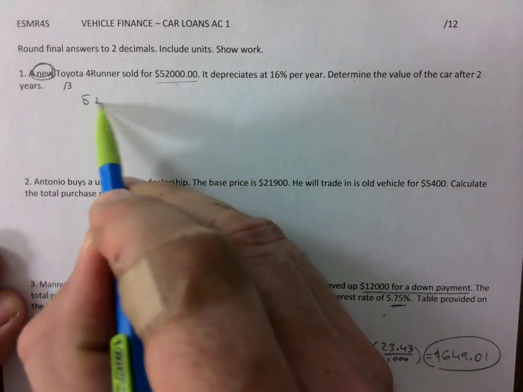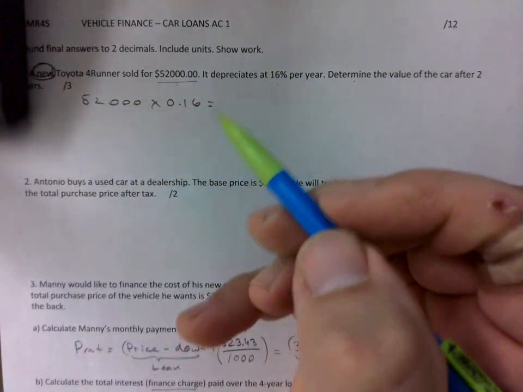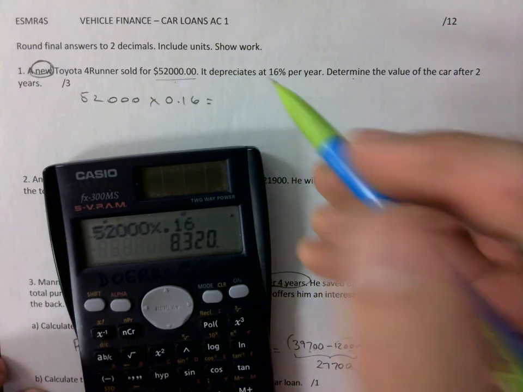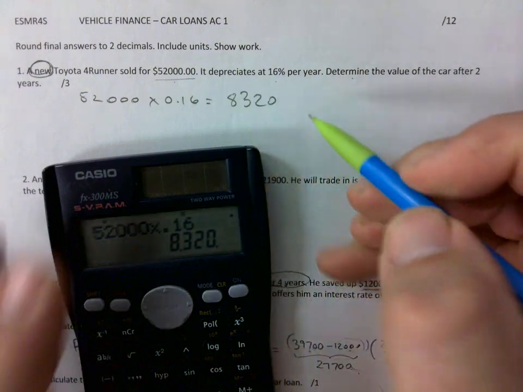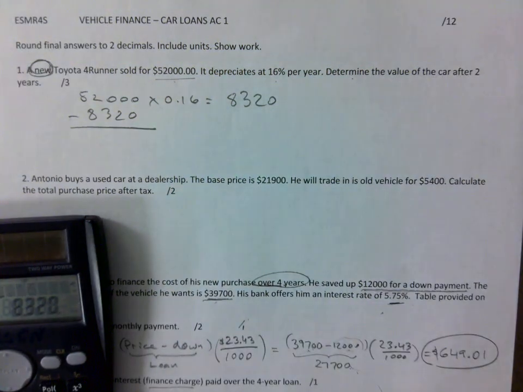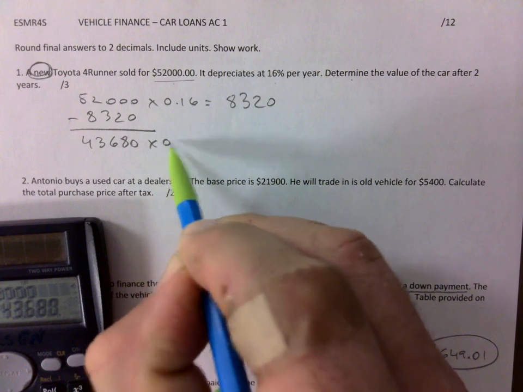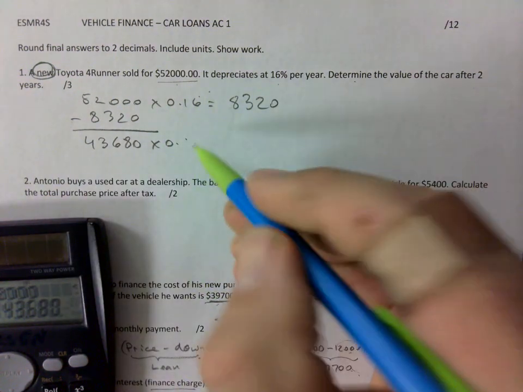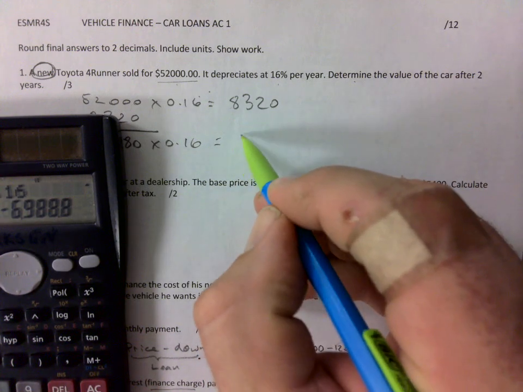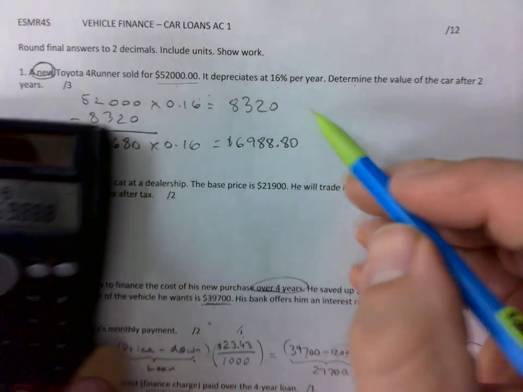So this is usually how you approach it. You find 16% of the 52,000. Never add taxes to a depreciation question. Okay, so you lose that much the first year. You're left with 43,680. You figure out 16% again. Okay, so I'm going to go 0.16. That's 6,988.80.